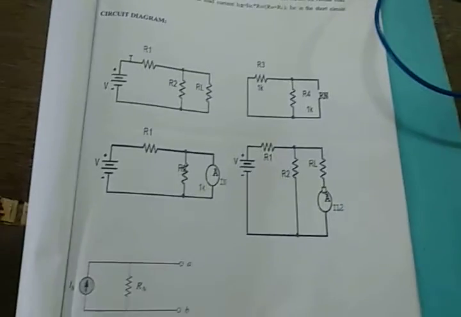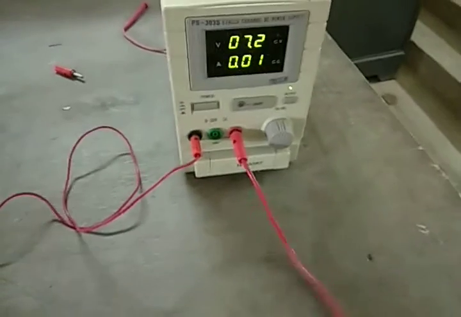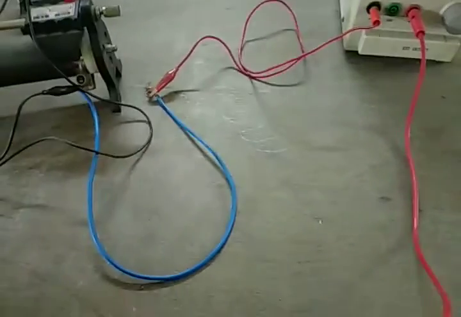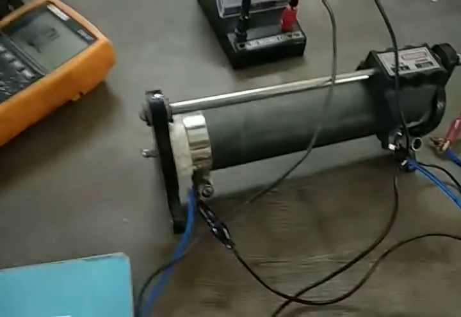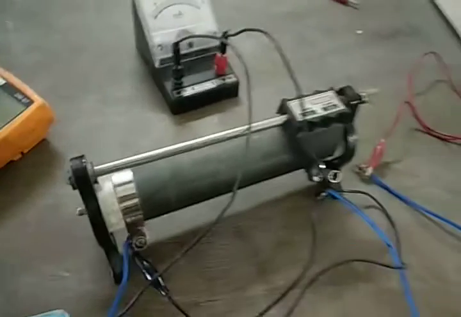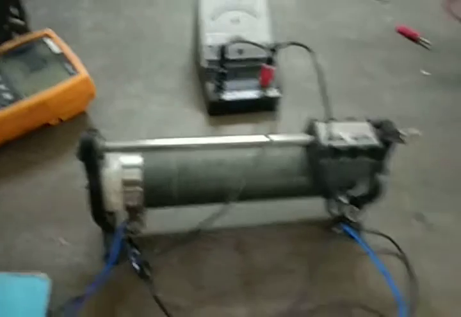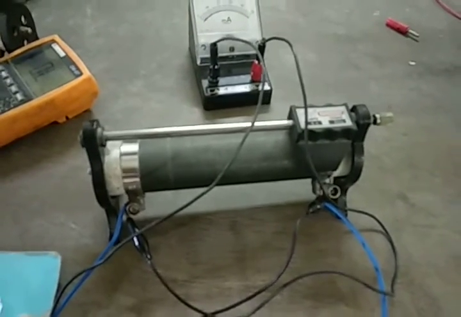By following the circuit diagram, I have made my connections. From the positive end of the DC power supply, I made the connection to the first end of my first resistance, and the second end of my first resistance I connected to the first end of the second resistance. The second end of the second resistance I connected to the negative end of the DC power supply. The milliammeter is connected in parallel across the second resistance.